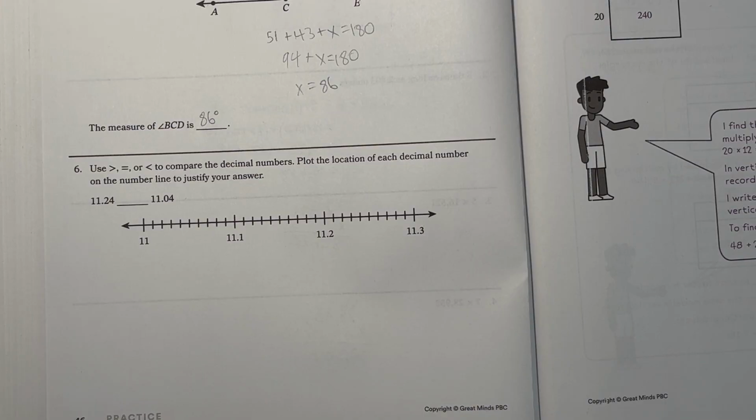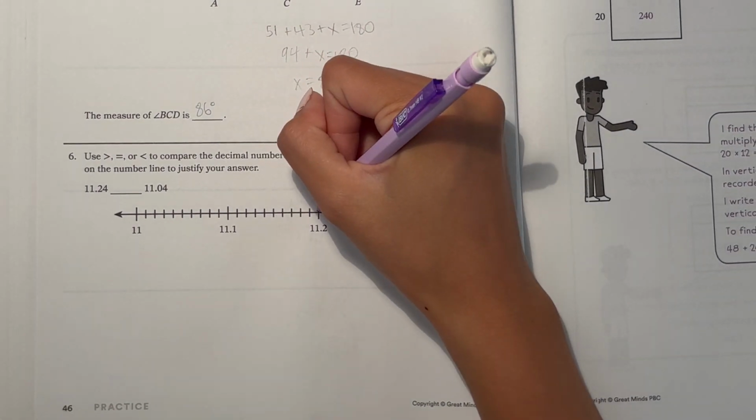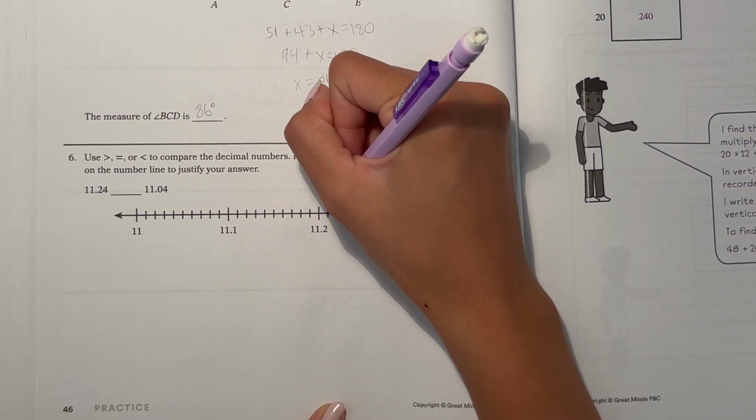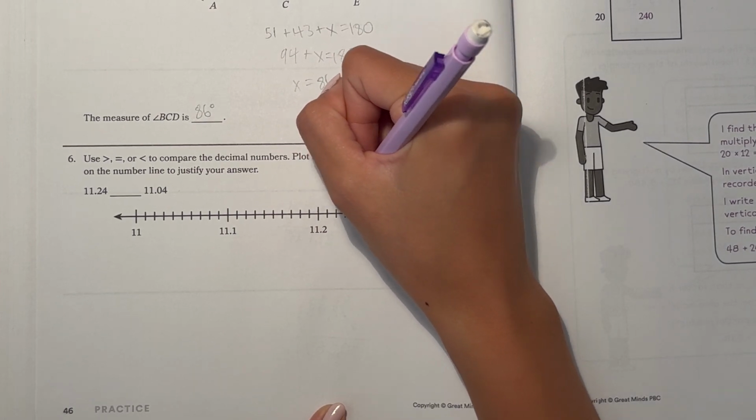Alright, and number 6, use greater than, equal to, or less than to compare the decimal numbers. Plot the location of each decimal number on the number line and justify your answer. Alright, 11.24. So this is 11.2. So this will be 11.21, 11.22, 11.23, 11.24.